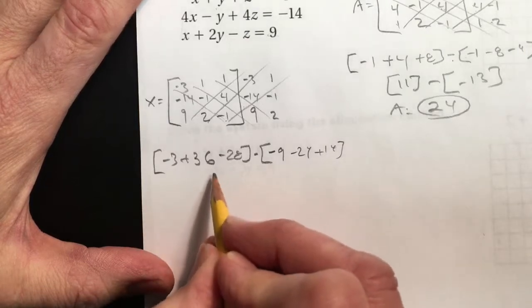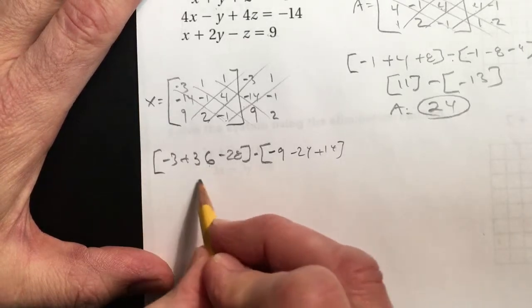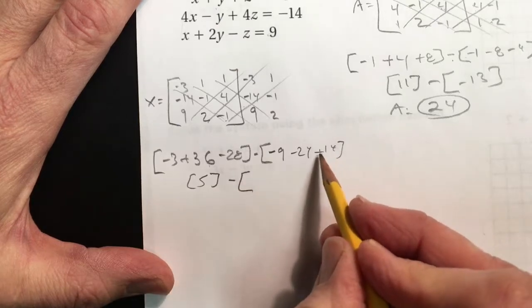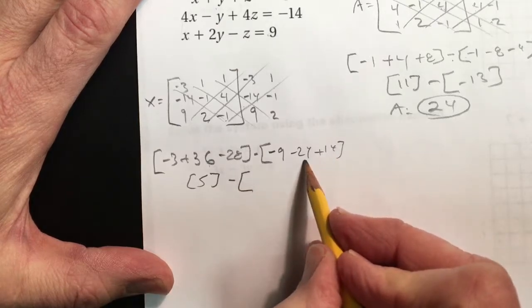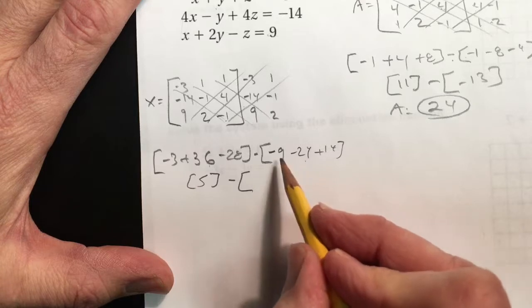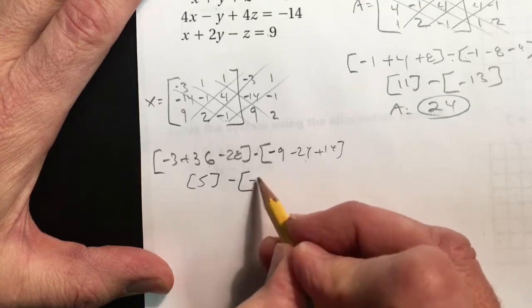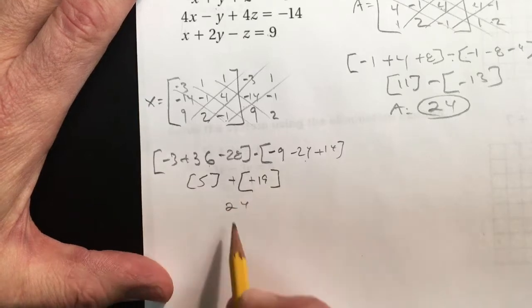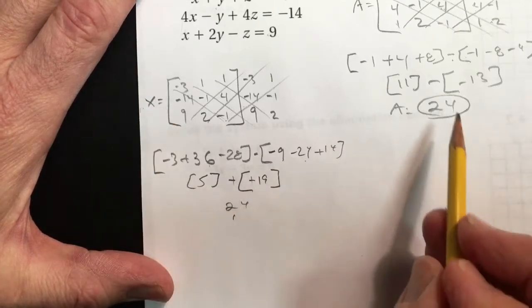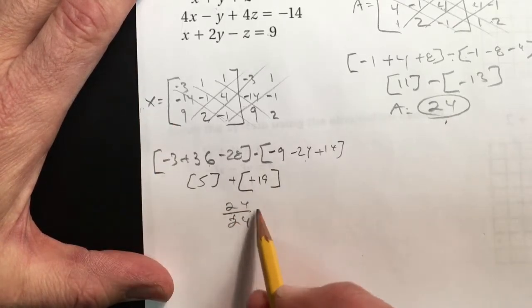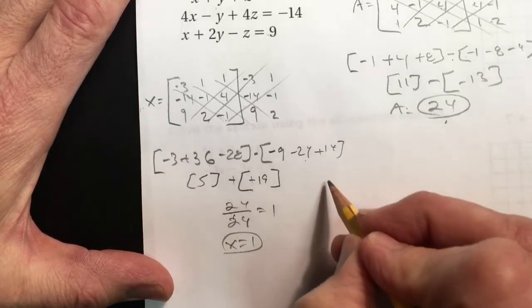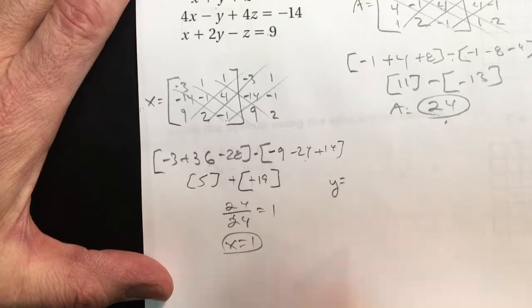So we have, let's see, 8 is 5, I guess. Minus, this is 10. -10. And -9 is -19. Add that up, you get 24. So the X became 24, but you divide by this, so 24 divided by 24 equals 1. So X equals 1. All right, let's go try to find the Y, I guess.